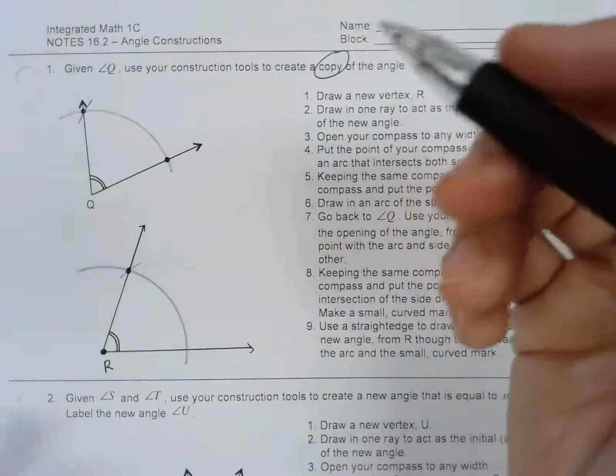If I was going to talk about these two angles and their size, I could say that angle Q is congruent to angle R. So the actual shape is the same as the actual shape. And then the other way that I could write it is I could say that the measure of angle Q is equal to the measure of angle R. Whenever I'm talking about the measurement or how big they are, that's when I switch and use an equal sign. All right. So that's copying an angle.